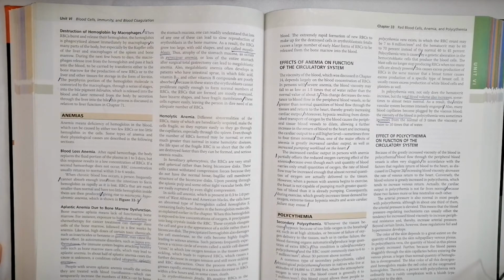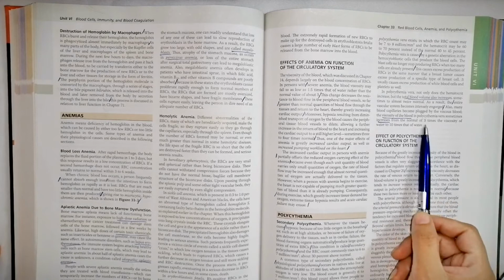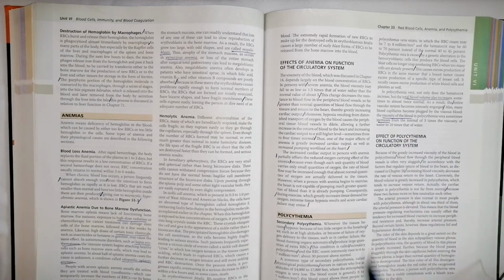In polycythemia vera, not only does the hematocrit increase, but the total blood volume also increases. Sometimes it can be almost twice the normal size. As a result, the entire vascular system becomes intensely engorged. Also, many blood capillaries become plugged by the viscous blood. The viscosity of the blood in polycythemia vera sometimes increases from the normal 3 times the viscosity of water to 10 times that of water.